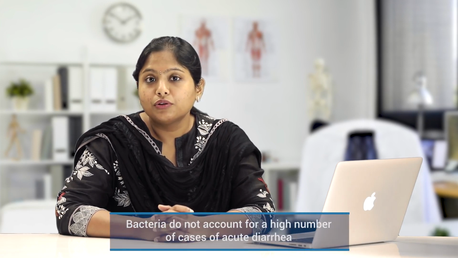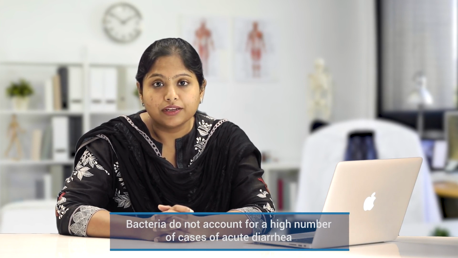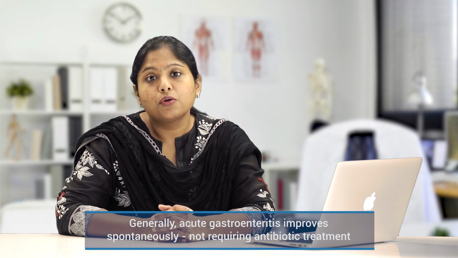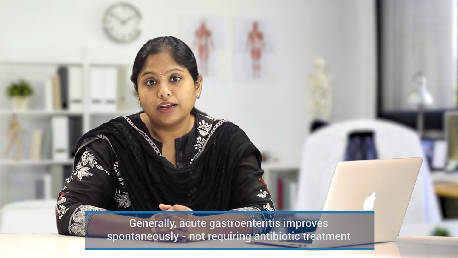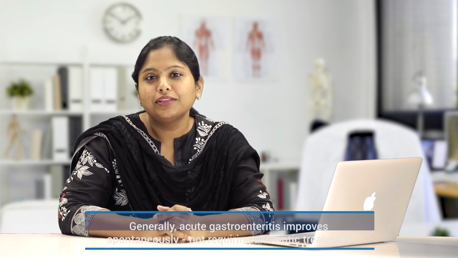One of the very important things that I would like you all to remember is that bacteria do not account for a very high number of cases of diarrhea. Most times, diarrhea is self-resolving and resolves spontaneously without the need for antimicrobial therapy. Now, the thing with antibiotics is that antibiotics can be used to treat diarrhea and antibiotics can cause diarrhea.